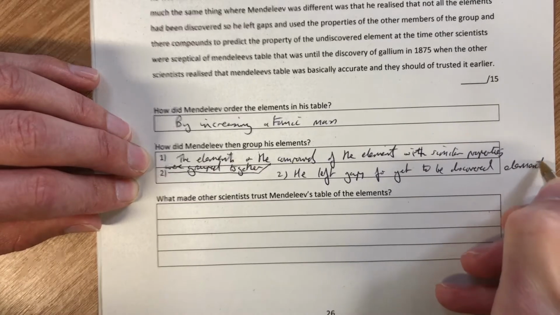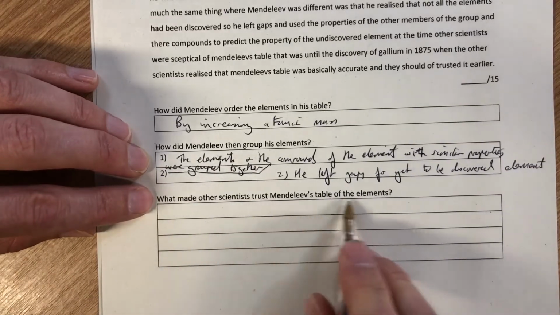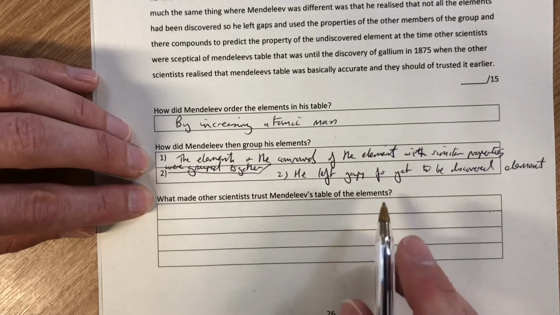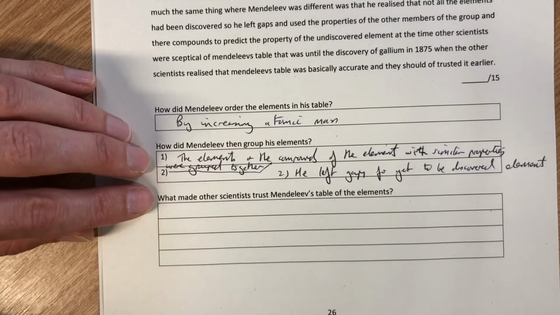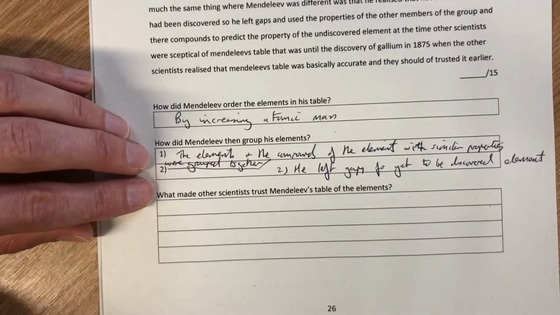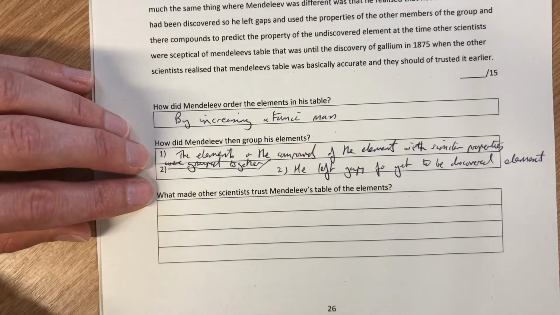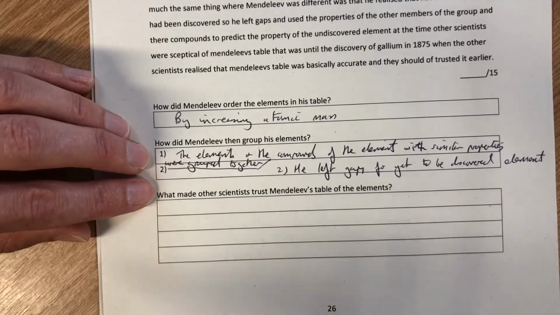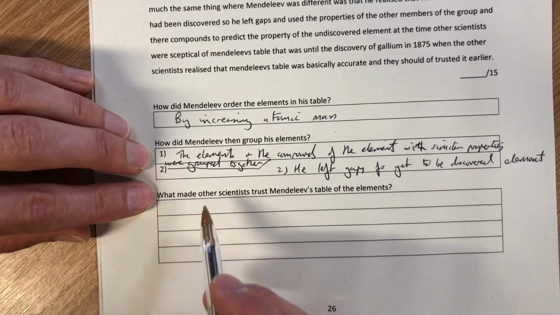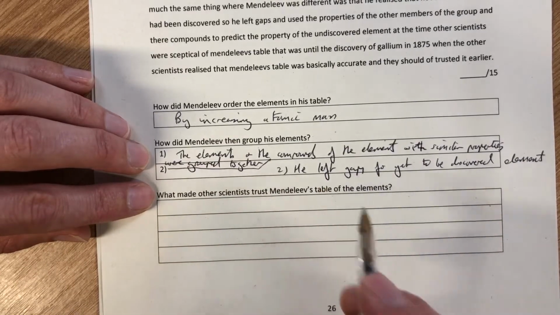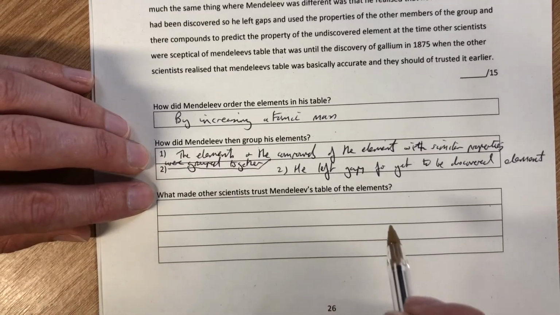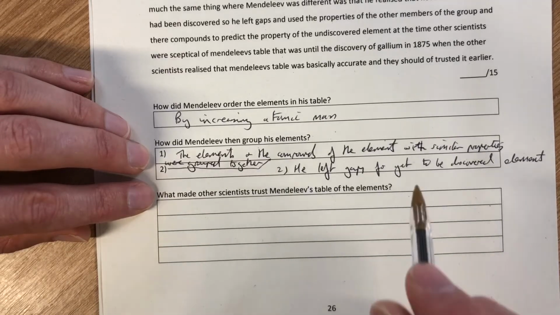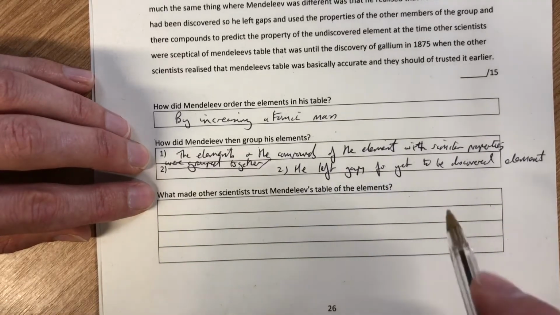Okay, what made other scientists trust Mendeleev's table of the elements? Well, when Mendeleev first came up with his periodic table, other scientists said, I don't really believe that. It looks very nice, I can understand what you're doing, but it's surely just a coincidence. And so they didn't trust him. But he left these gaps for yet to be discovered elements. He didn't just leave gaps, he predicted that they would be discovered, and he predicted what their properties would be, and what the properties of their compounds would be.